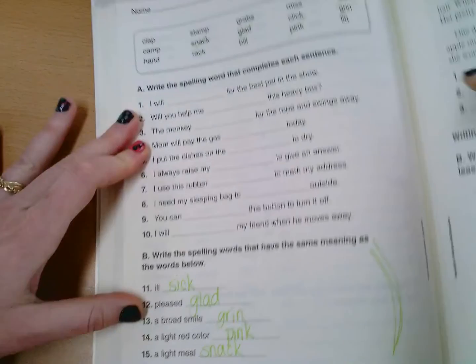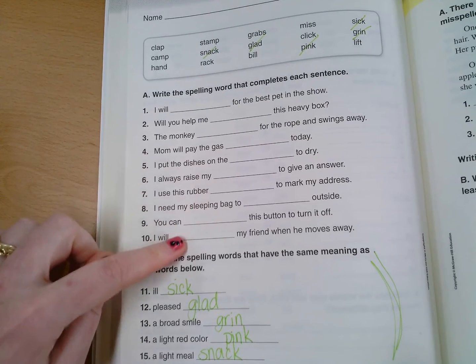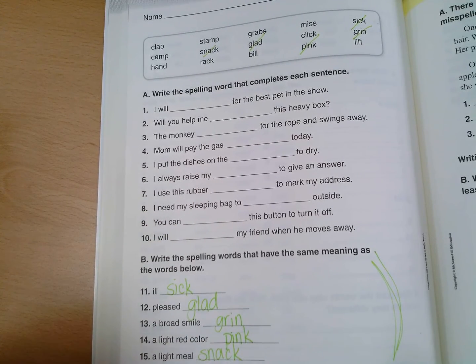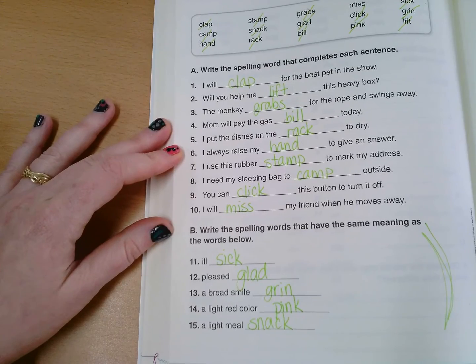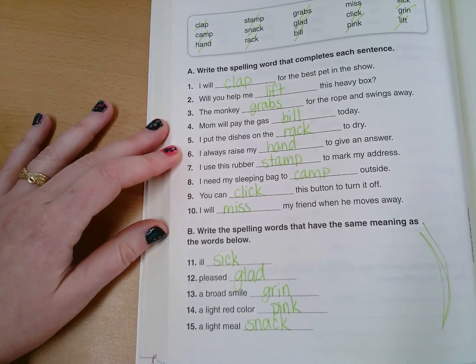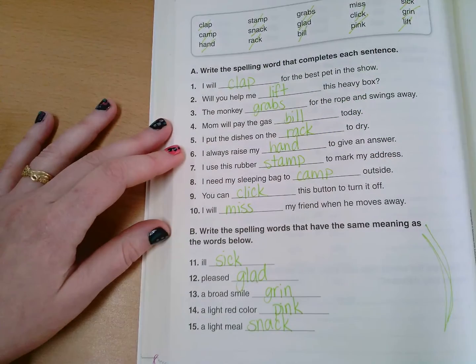Okay, now that these words are finished, can you go through and fill in all of these words by yourself? Do it by yourself, and then we'll come back and check. Okay, get started. Okay, check your answers. Do you know what each one of these words mean? If you don't, you can look it up online or in a dictionary.